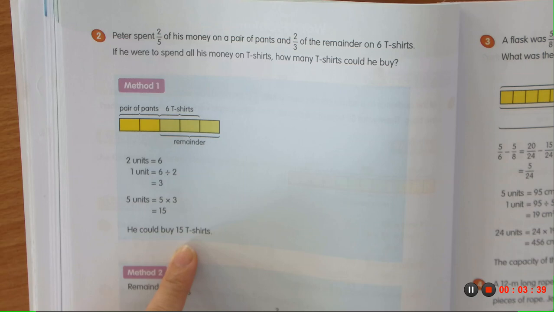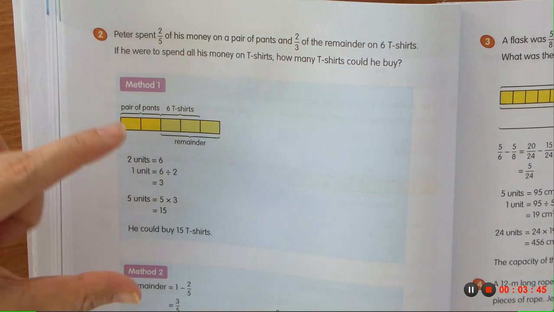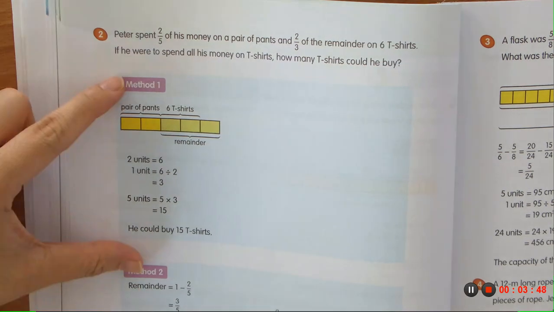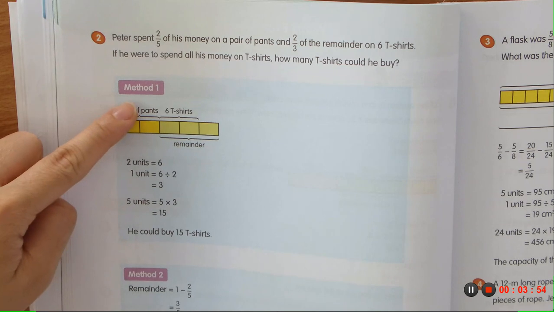So that is if I can understand how to draw a model. But if drawing a model is challenging, you see the good thing about the model is the unitary method is shorter. But the tough thing about the model is sometimes you don't know how to draw.